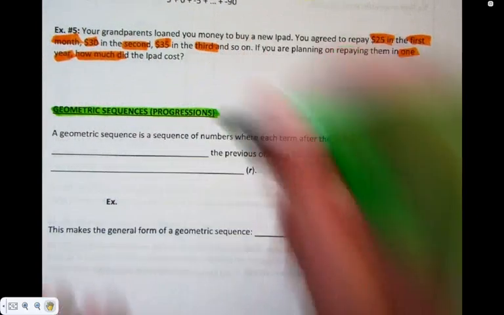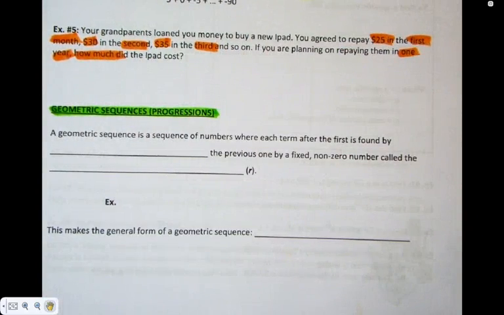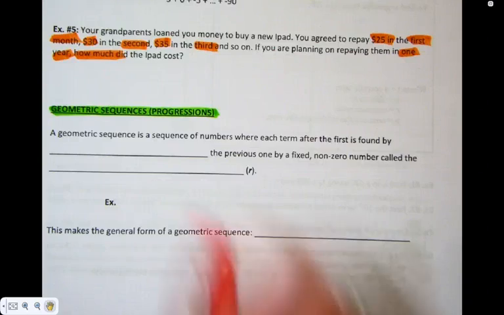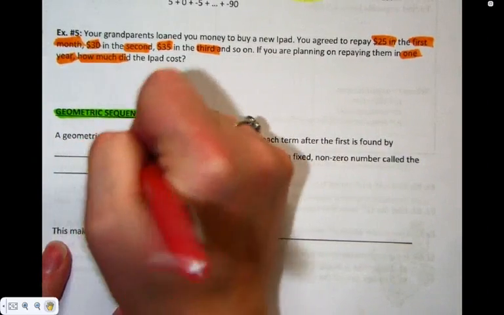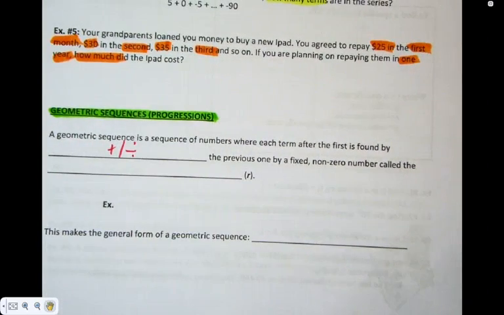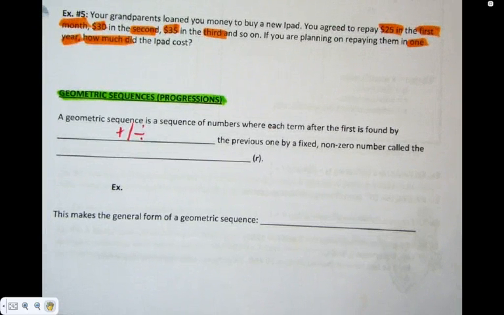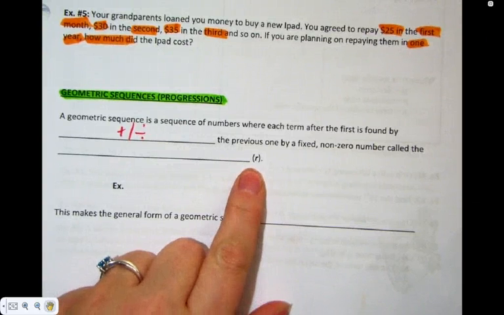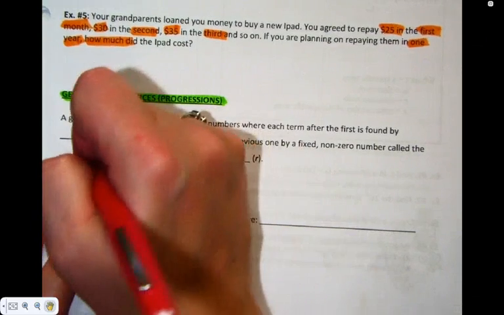What's a progression? Same as sequence. A geometric sequence is a sequence of numbers where each term after the first is found by multiplying or dividing the previous one by a fixed non-zero number called the common ratio, where the abbreviation is R, not D anymore. R. Common ratio.